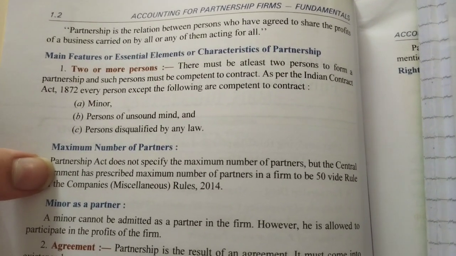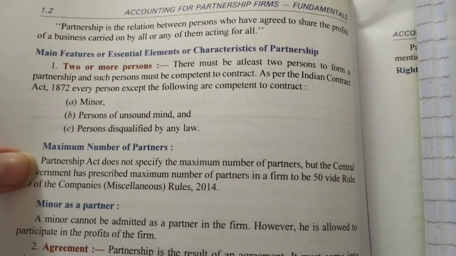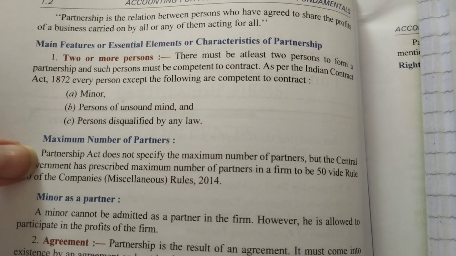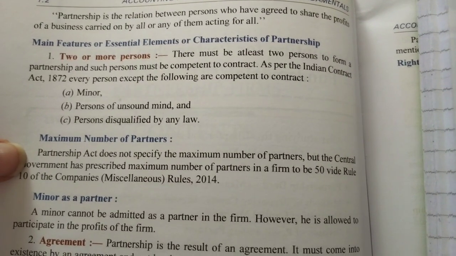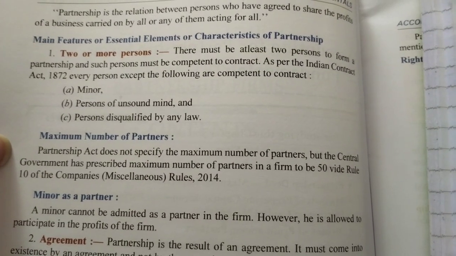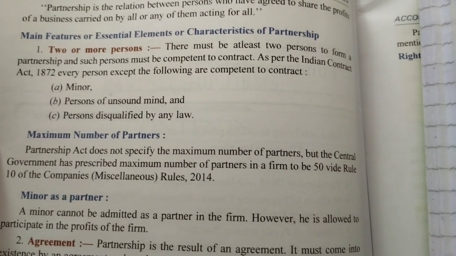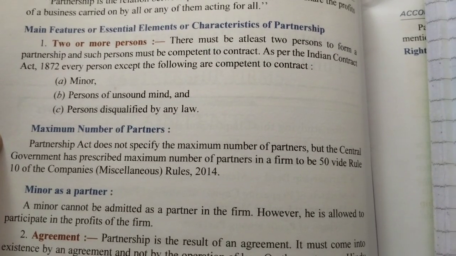Now the main features, essential elements or characteristics of partnership are: two or more persons. There must be at least two persons to form a partnership, and such persons must be competent to contract. As per the Indian Contract Act 1872, every person except the following is competent to contract: first of all, a minor, persons of unsound mind, and persons disqualified by any law.